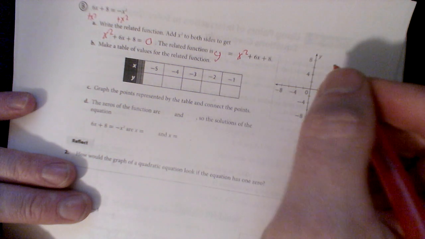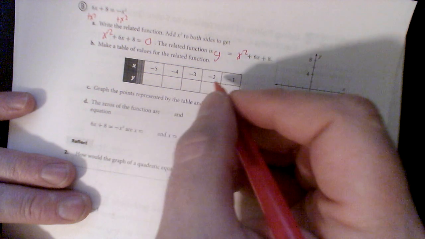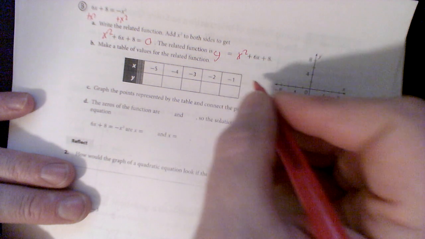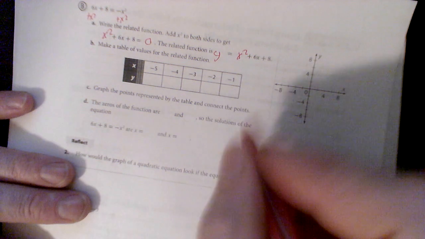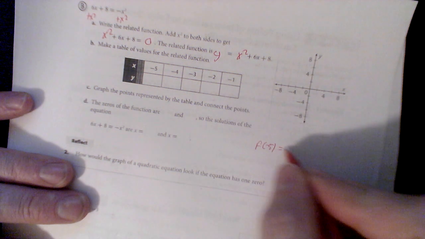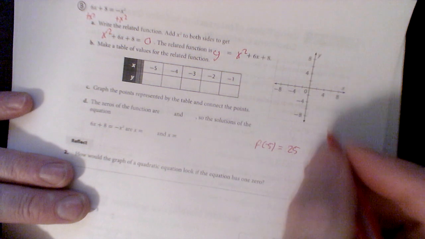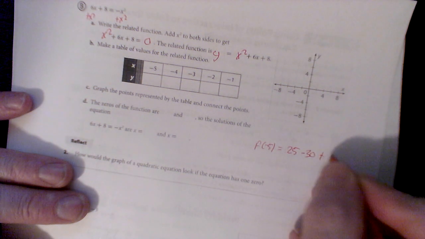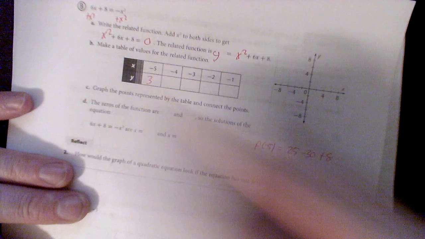So if I add x squared to both sides, I've got x squared plus 6x plus 8 equals 0. The related function is y equals x squared plus 6x plus 8. So what we're basically going to do is plug in points. If I set a function of -5, -5 squared is 25, plus 6 times -5, so that's -30, plus 8, which gives me 3.